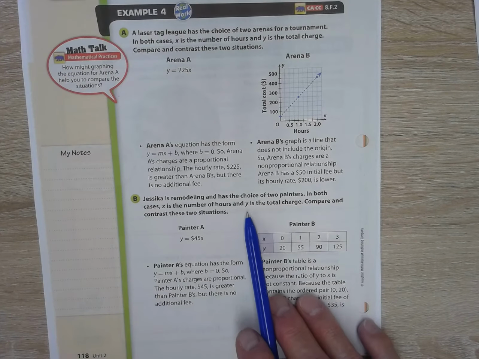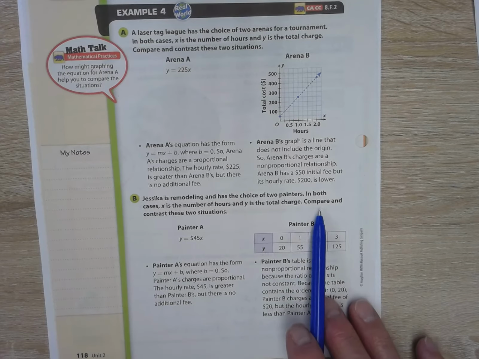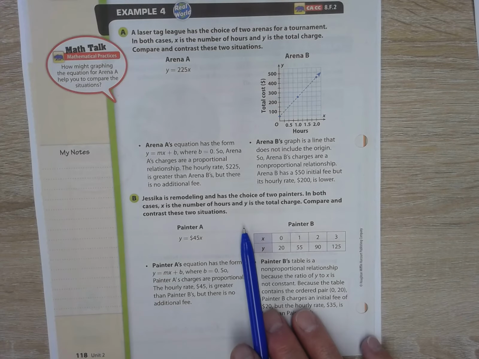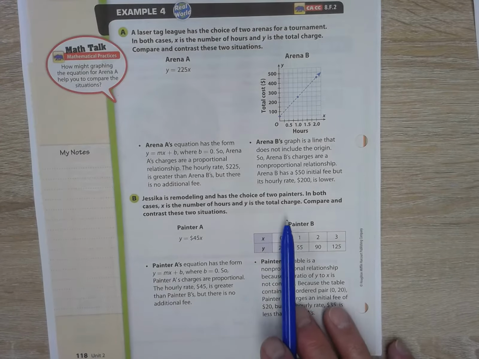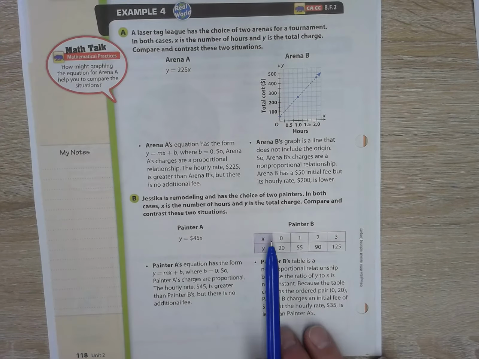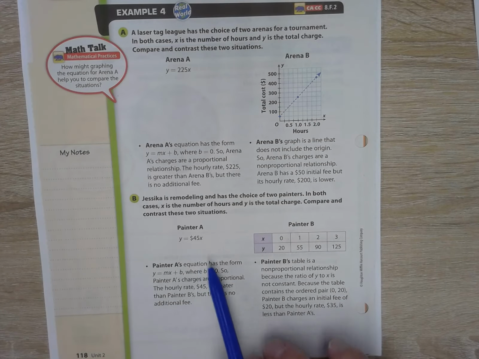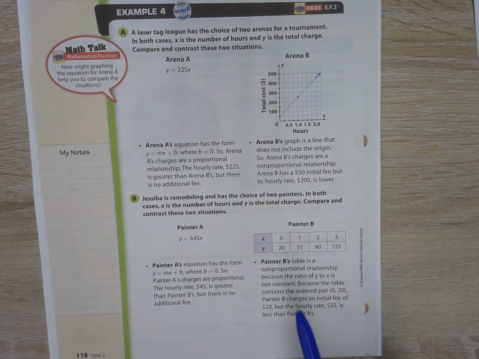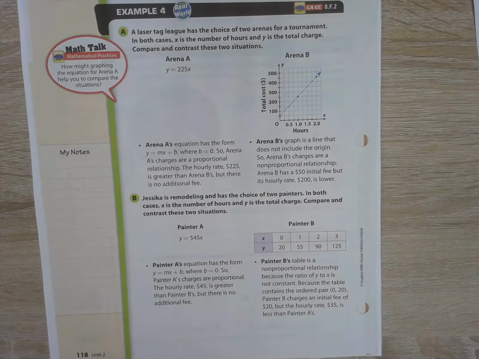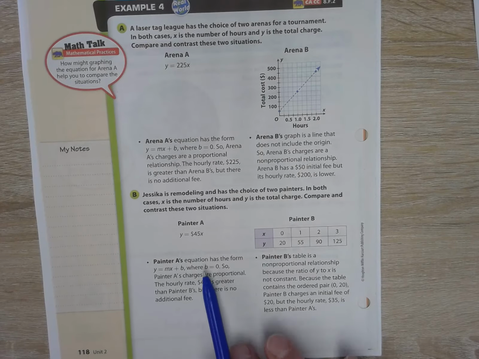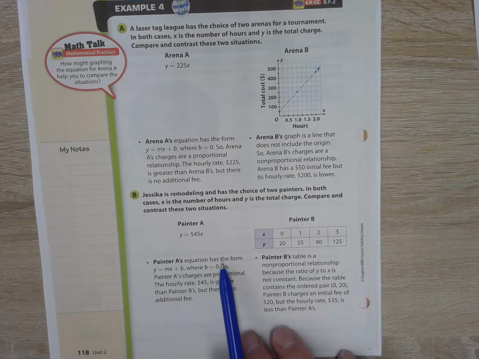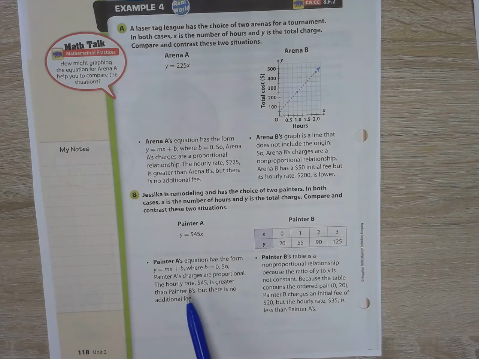Jessica is remodeling and has the choice of two painters. In both cases, X is the number of hours and Y is the total charge. Compare and contrast these two situations. So painter A is $45 per hour, flat rate, proportional. So painter A's equation has the form y equals mx plus b, where b equals 0. So painter A's charges are proportional. The hourly rate, $45, is greater than painter B's, but there's no additional fee.